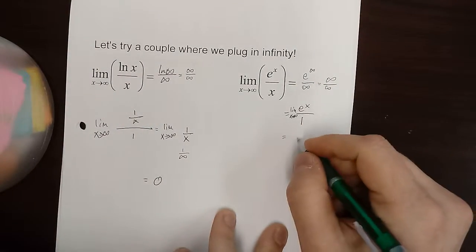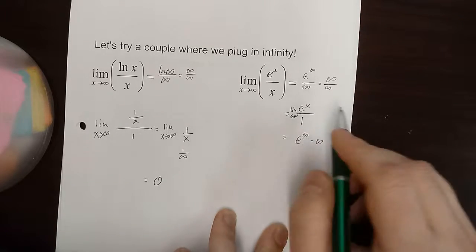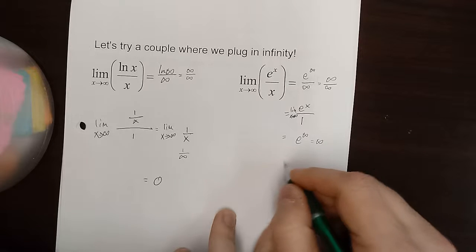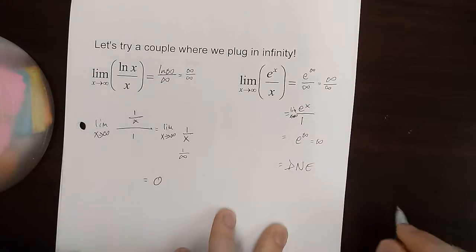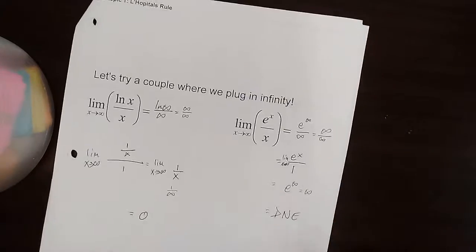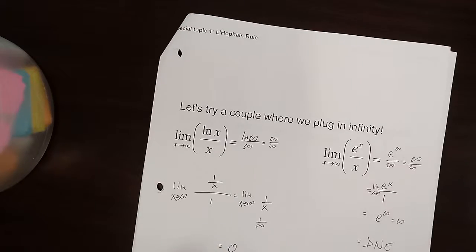So now if I plug in infinity, I do get e to the infinity, and I still get infinity. And so this limit likely diverges. So this does not exist. Sorry, I used the wrong word. It does not exist. We don't use the word divergent in Calc 1. We save that for Calc 2. All right.